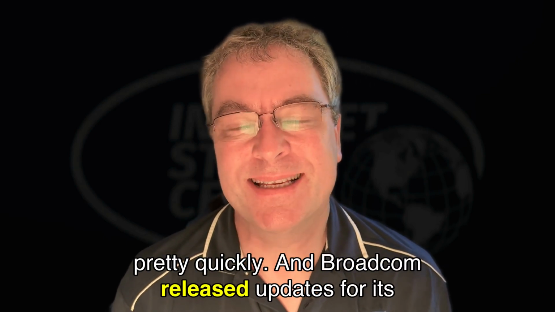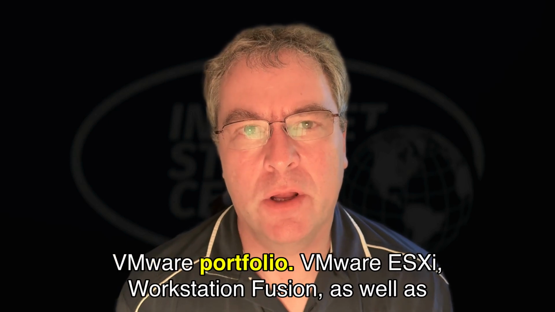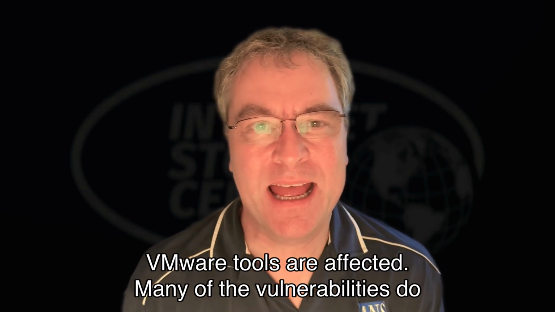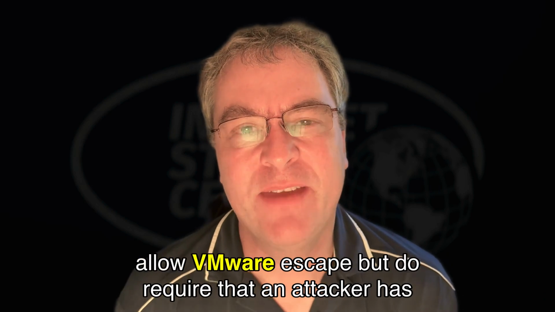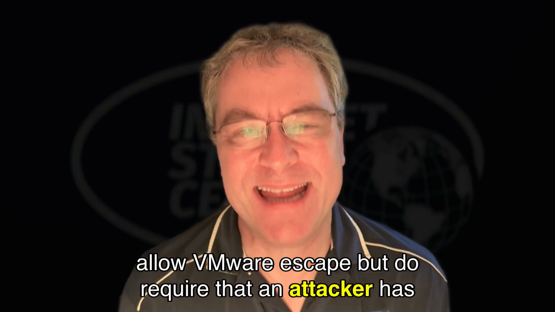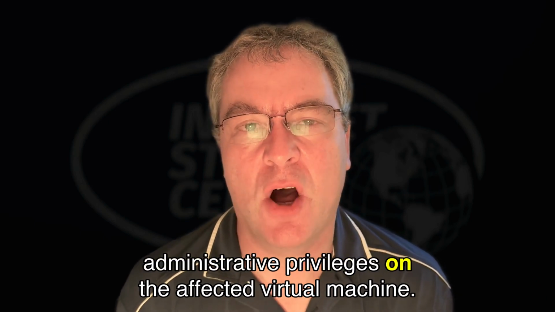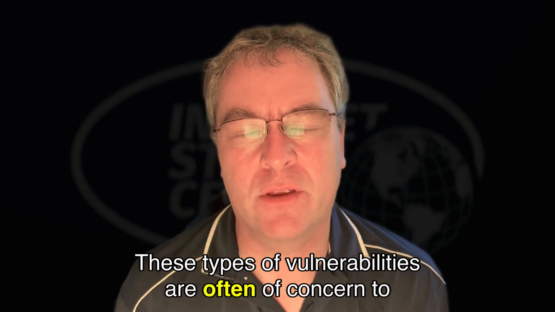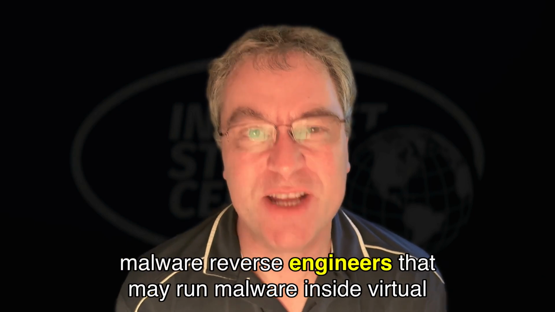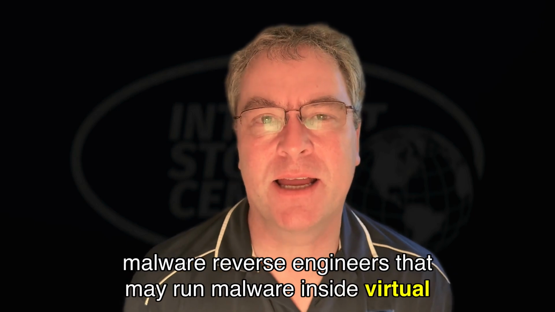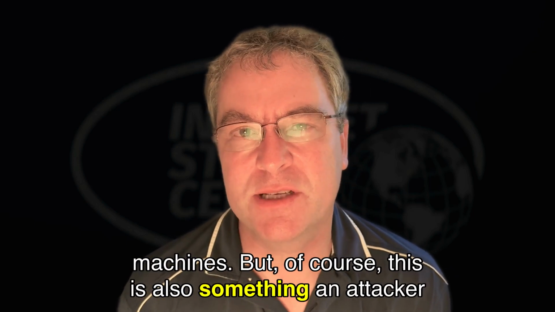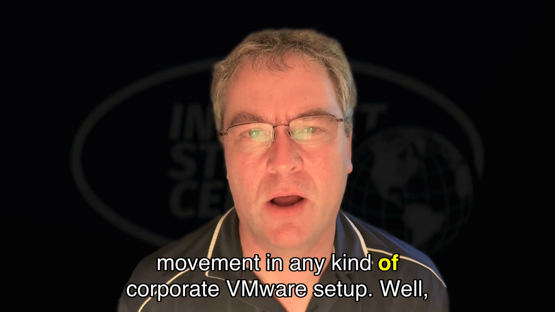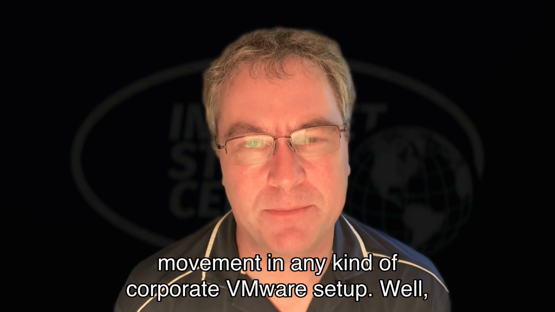And Broadcom released updates for its VMware portfolio. VMware ESXi, Workstation, Fusion, as well as VMware Tools are affected. Many of the vulnerabilities do allow VMware escape, but do require that an attacker has administrative privileges on the affected virtual machine. These types of vulnerabilities are often of concern to malware reverse engineers that may run malware inside virtual machines. But of course, this is also something an attacker could use to escalate privileges and do lateral movement in any kind of corporate VMware setup.